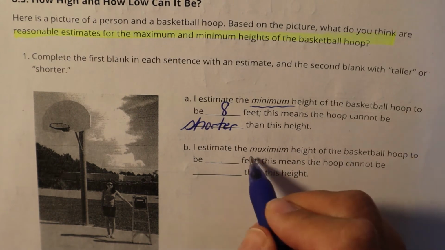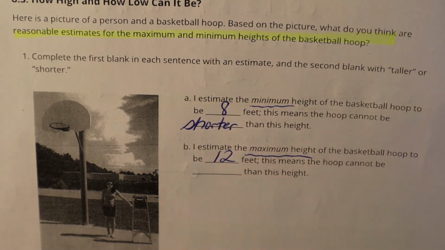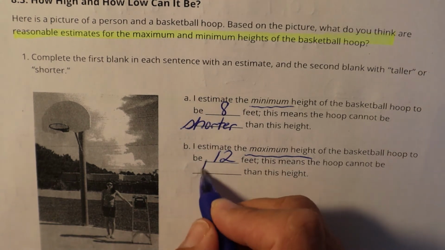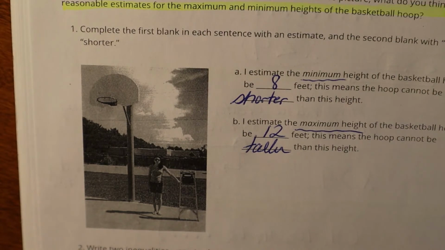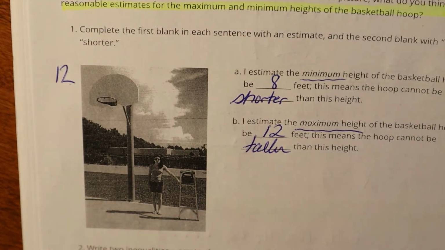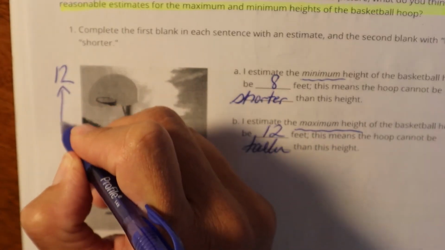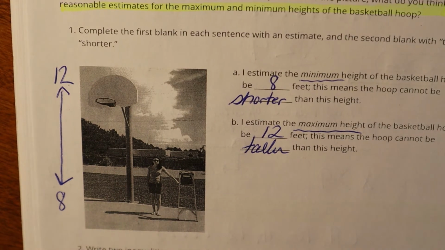B says I'm going to estimate the maximum height to be 12 feet. This means the hoop cannot be taller than this height. So basically what we're saying here, guys, is the maximum height of the basketball hoop is going to be 12 feet, and the lowest it can be is 8 feet. Okay?